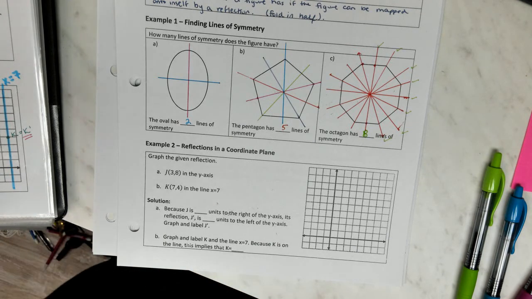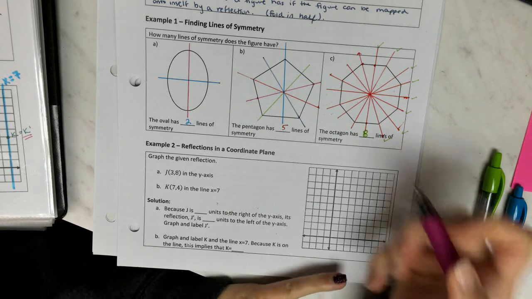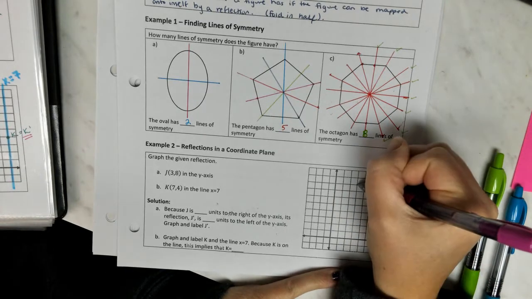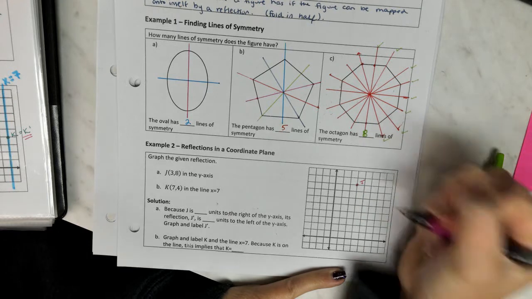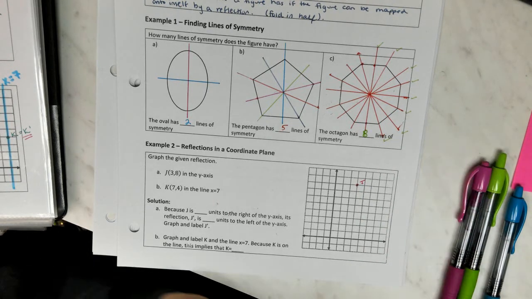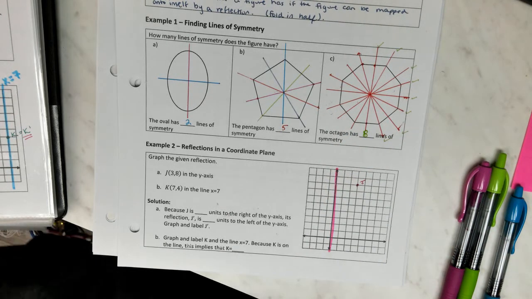So if I start, let me grab a highlighter here. It says 3, 8 in the y-axis. So I'm going to plot 3, 8 here. Right 3, up 8 would be right here, so I'm going to mark that J. Okay. And then it wants to reflect in the y-axis. So I'm just going to highlight my y-axis here.